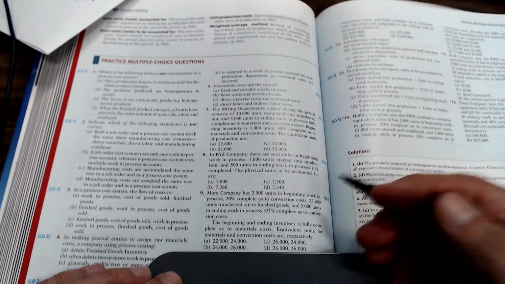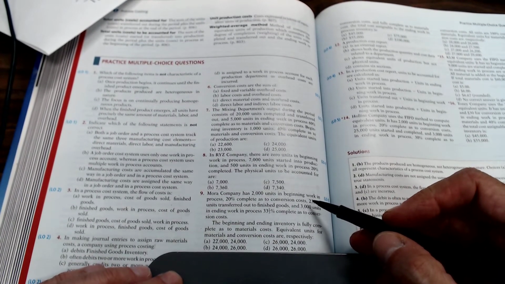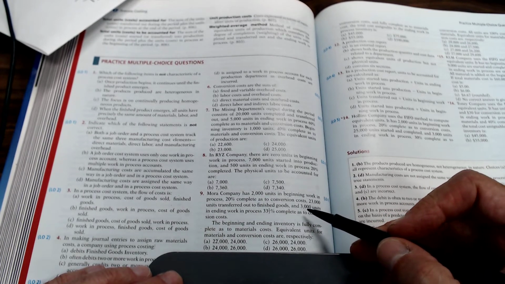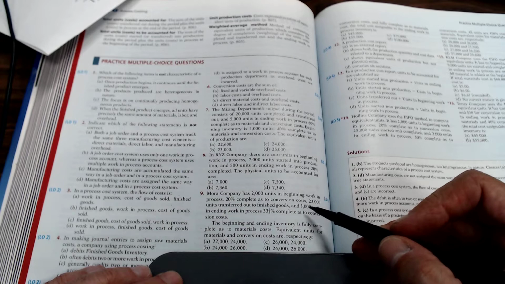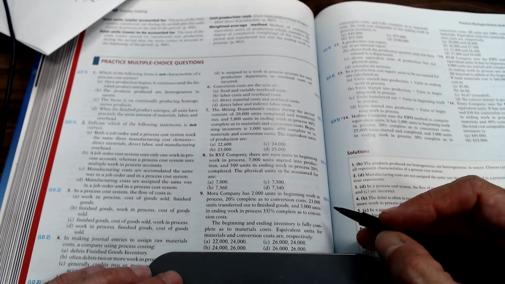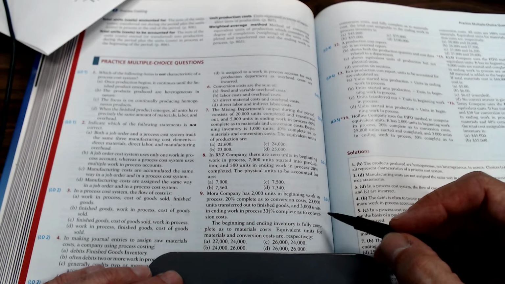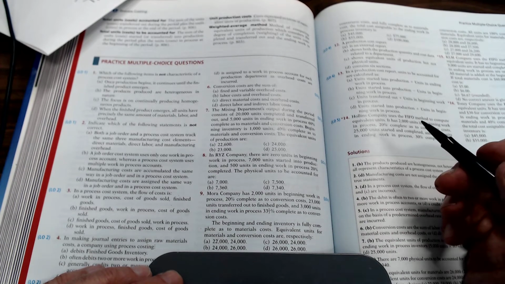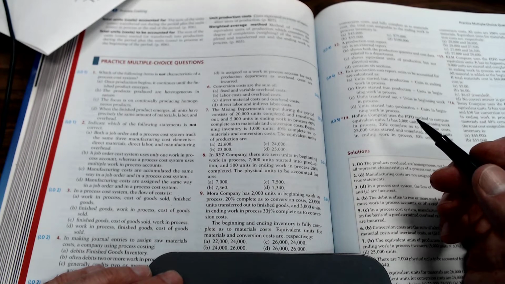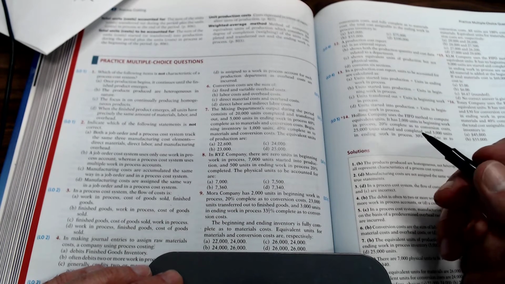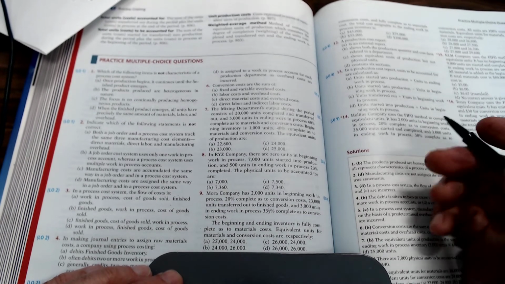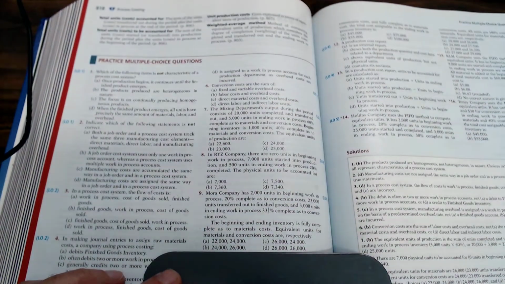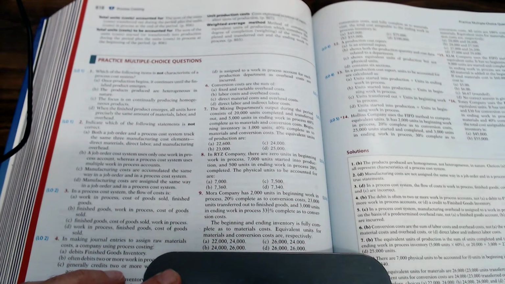Mora Company has 2,000 units in beginning work in process, 20% complete as to conversion costs. 23,000 units transferred out to finished goods, and 3,000 units in ending work in process, 33% complete as to conversion costs. Beginning and ending inventory is fully complete as to materials, which means they're added at the beginning of the process. Equivalent units of production for materials and conversion costs are... okay, let me grab another sheet of paper here.